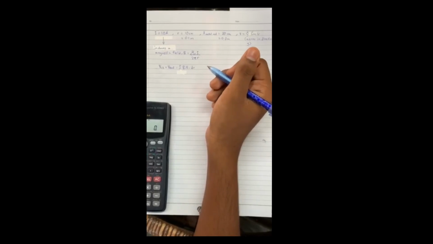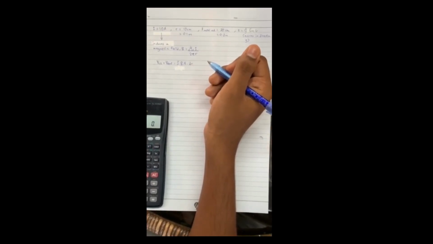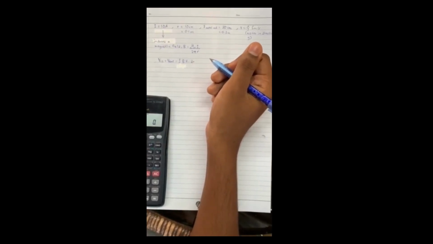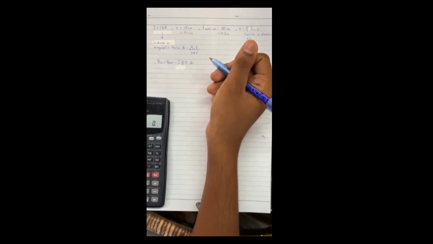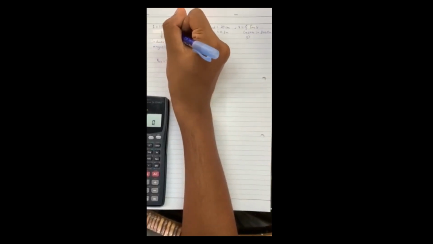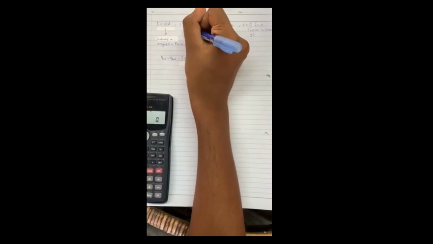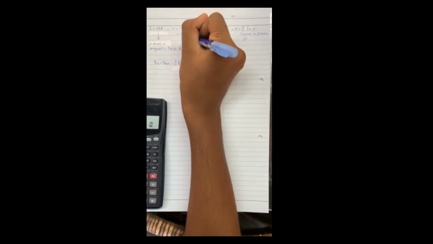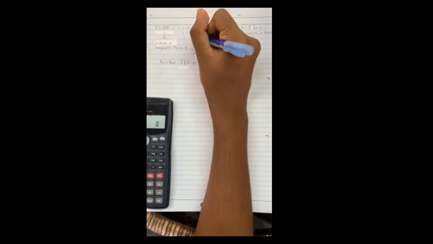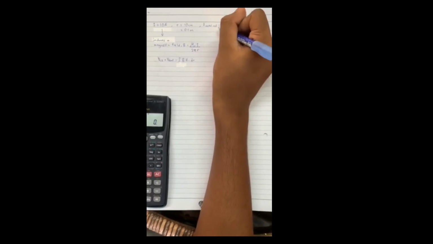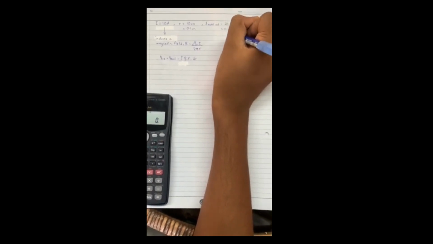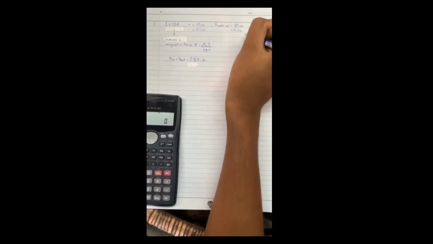Good day, I am Kavialagan and I am going to solve question 2 referring to figure 1. In figure 1, they have given us that current I equals 10 ampere and R is 10 centimeter, which is 0.1 meter. I have converted it, and the length of the metal rod is 30 centimeter and I have converted it to 0.3 meter.